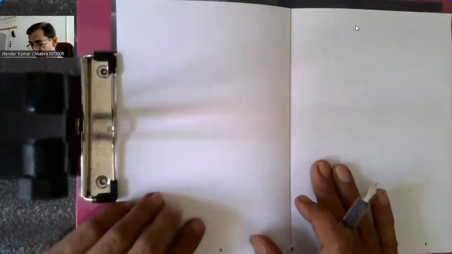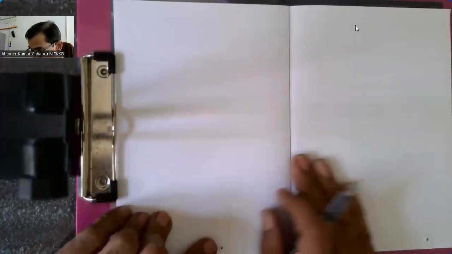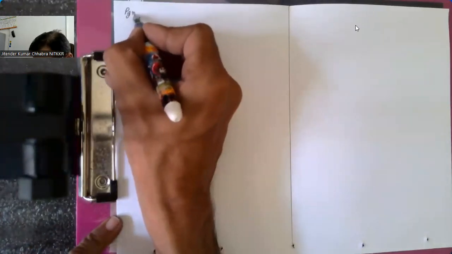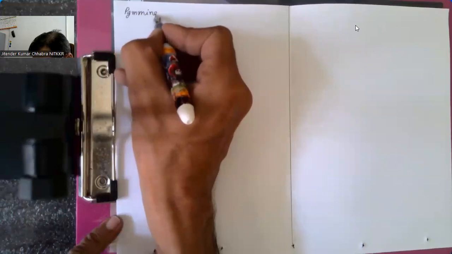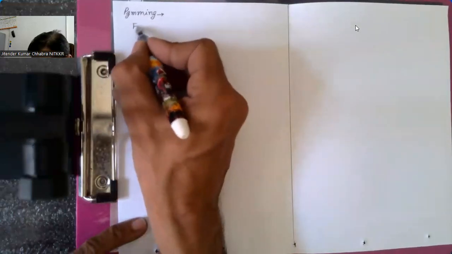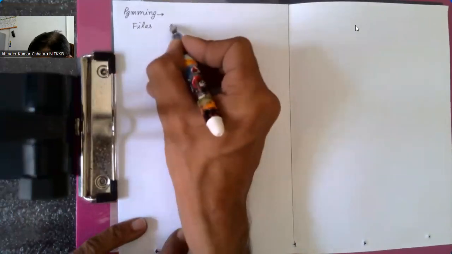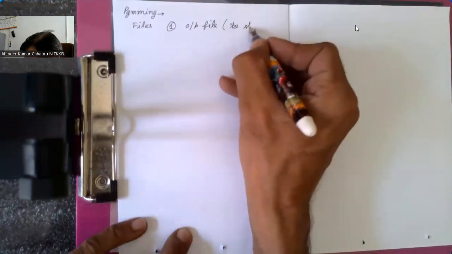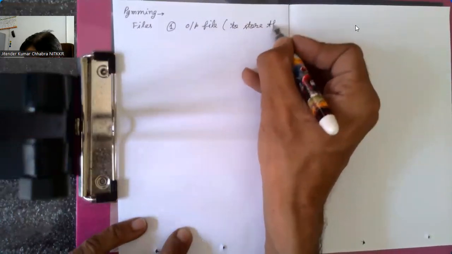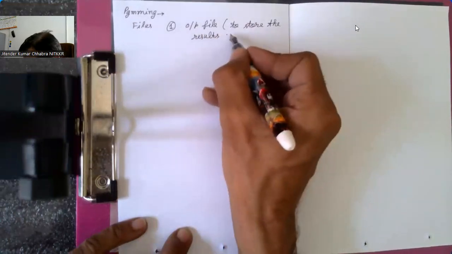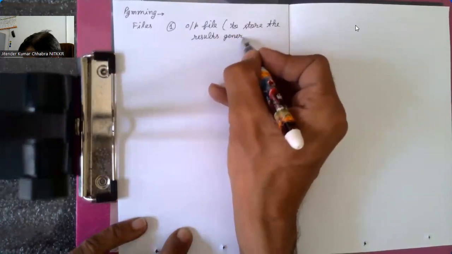So let's now see how to generate and use files by programming. From the programming angle, let's start doing that. For programming, effectively, I need files, one file as an output file. Effectively that means to store the results of the program generated by your program.